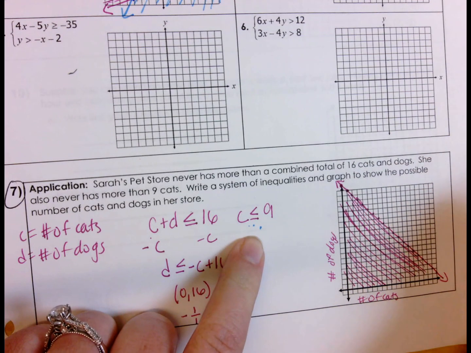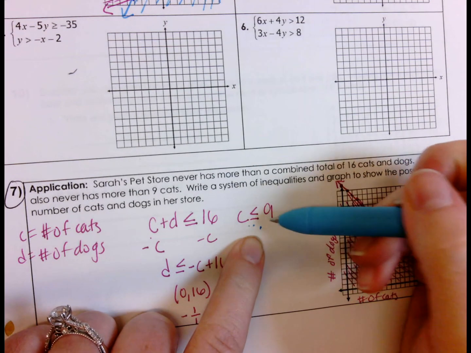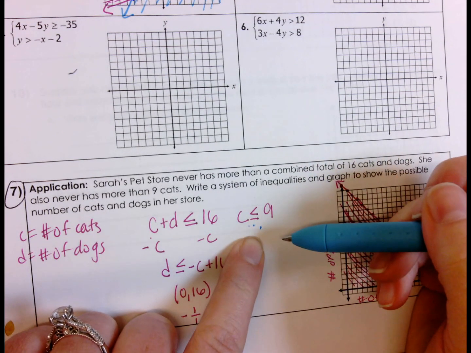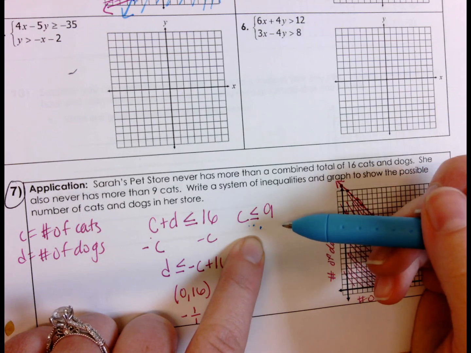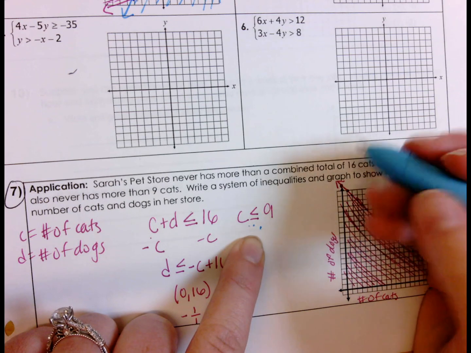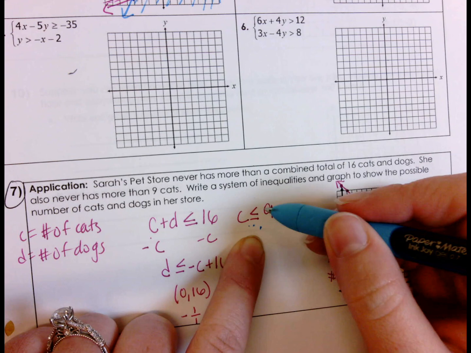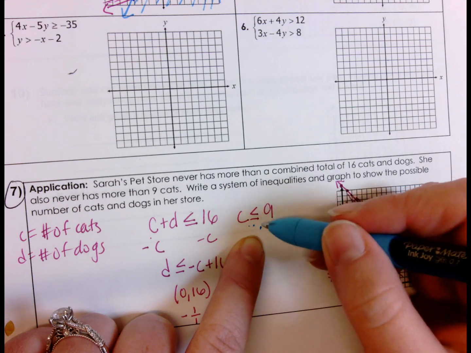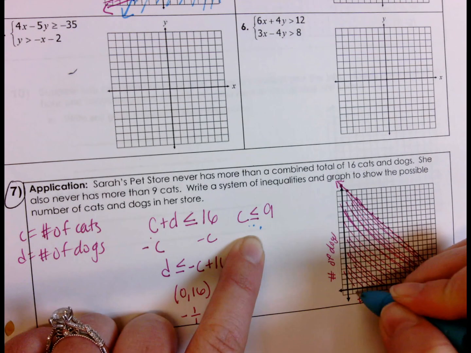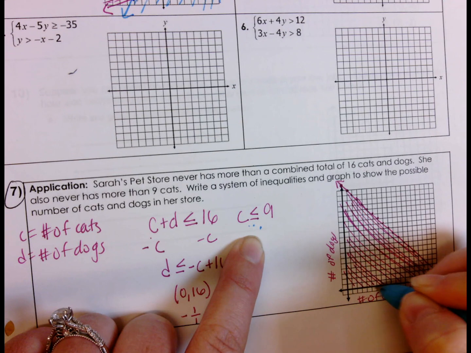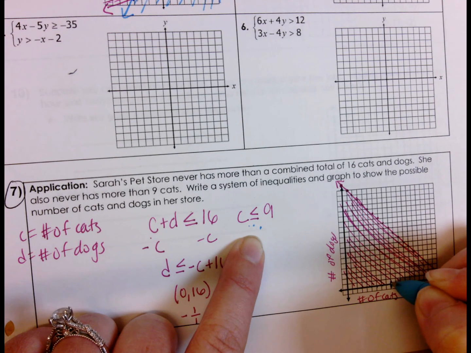This is another odd one because C is less than or equal to 9. We end up with a line that's not in slope-intercept form, but it means that the C value is always going to be less than or equal to 9. It creates a vertical line at 9.